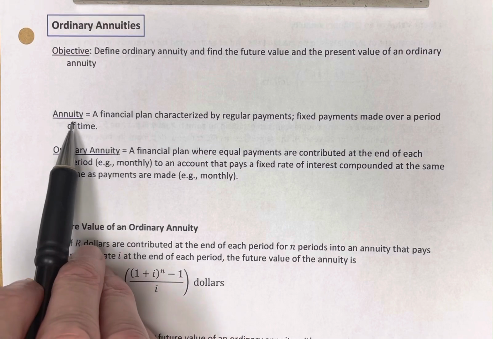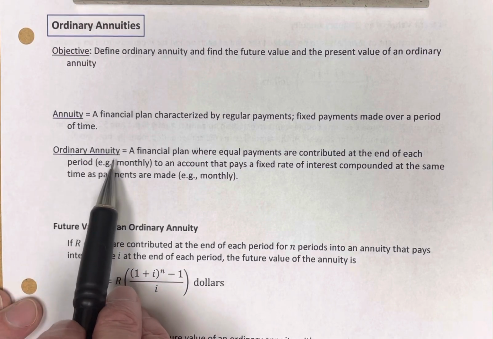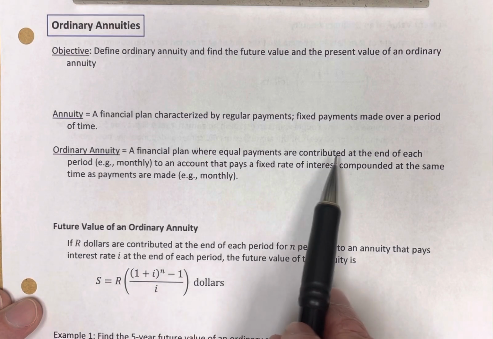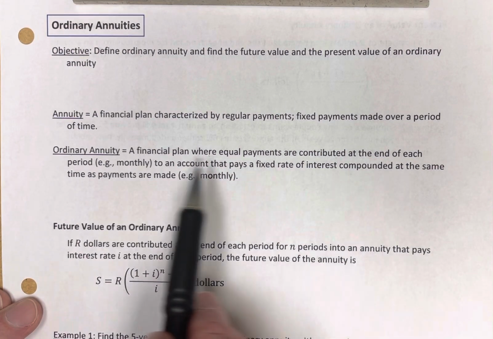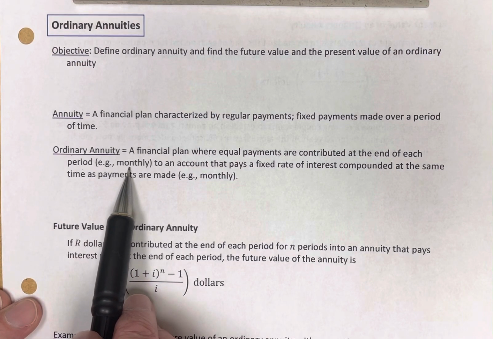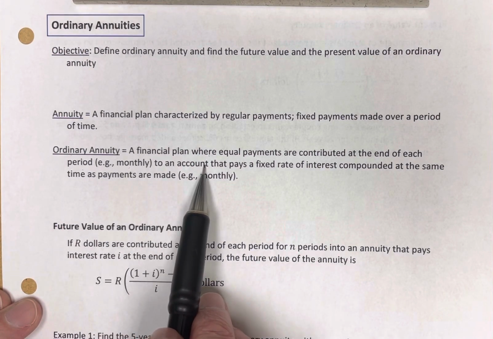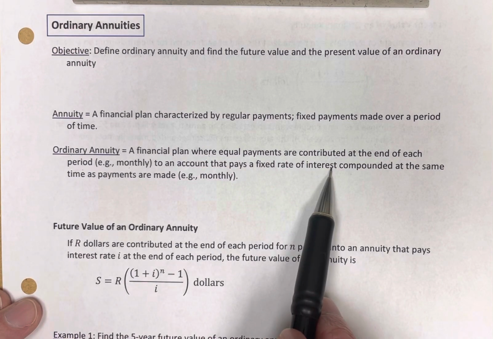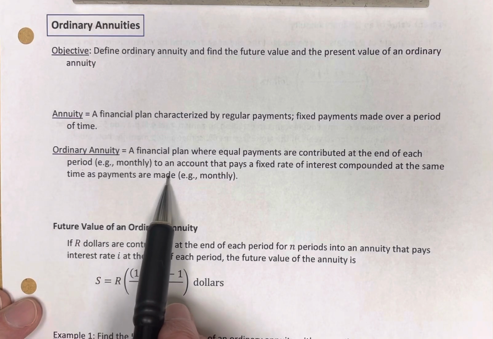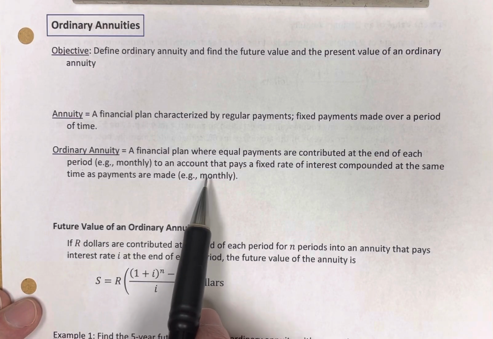Now they know what an annuity is. What is an ordinary annuity? It's a financial plan where equal payments are contributed at the end of each period, for example, monthly, probably the most popular, to an account that pays a fixed rate of interest compounded at the same time as the payments are made, for example, monthly.